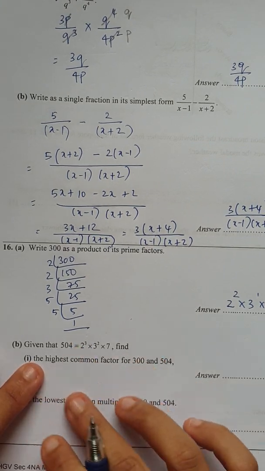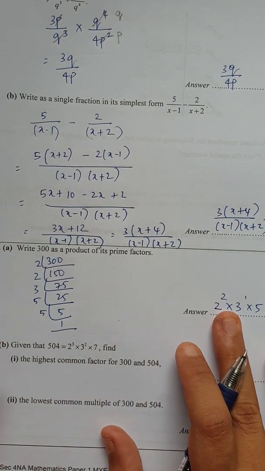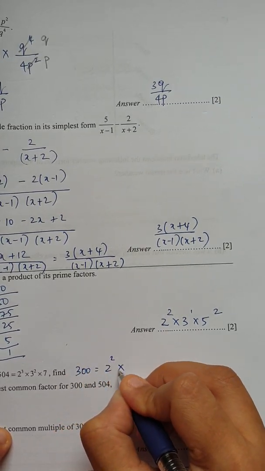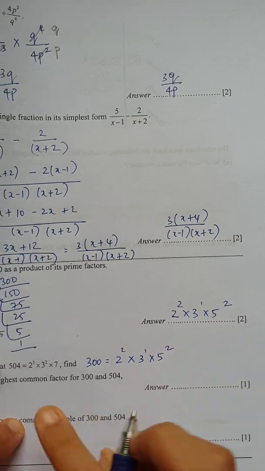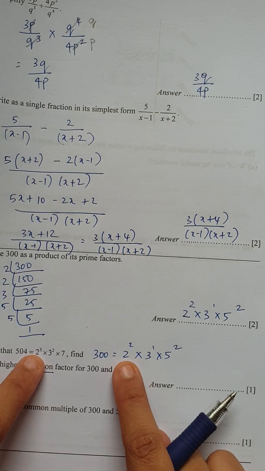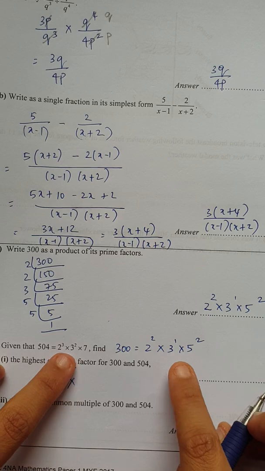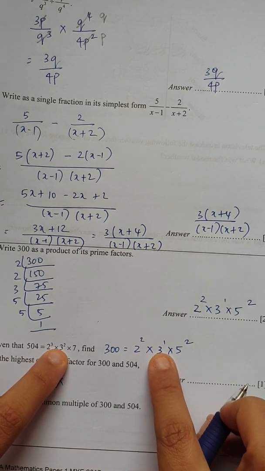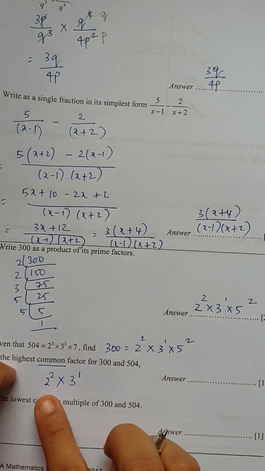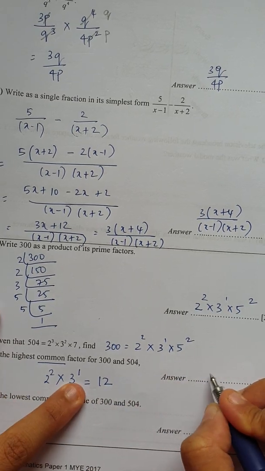Now HCF you can do by the ladder method, but here because I already have the index notation, I don't need to go and do my ladder method again. So just write down the 300 is given by 2 square times 3 power 1 times 5 square. Now highest common factor. So look at these two, and then you can observe that the highest common here is 2 square, and then for 3 to the power of 1 and 3, so the highest common is just 3 power 1. 7, no, I don't have common. 5, I don't have common. So this is the answer. 2 square times 3 power 1, which is just 4 times 3, 12.